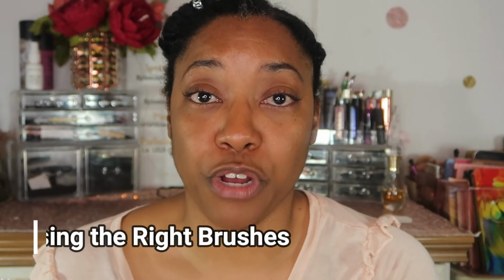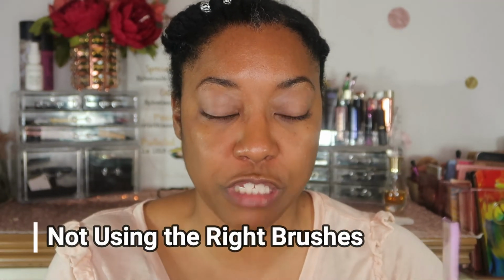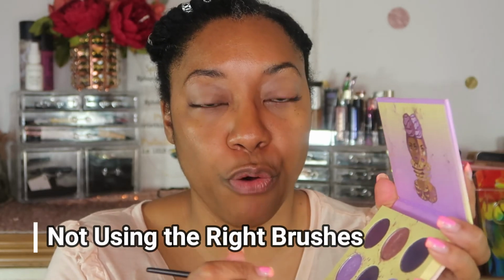So if you don't do that, that is definitely a mistake, because your eyeshadow is not going to come out looking right. So the fourth mistake that I made was not using the right brushes. This is the crease brush that I'm going to be using, and I'm just going to go into this purple and apply that all over my lid.